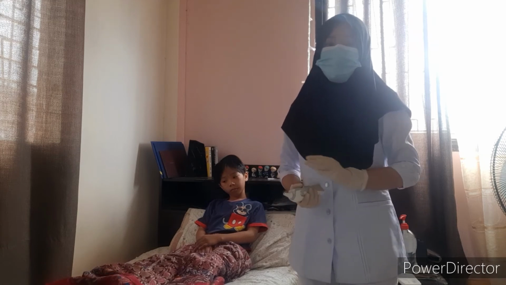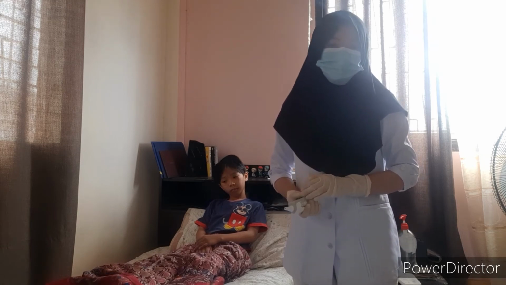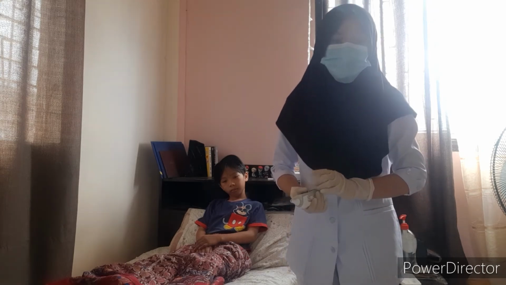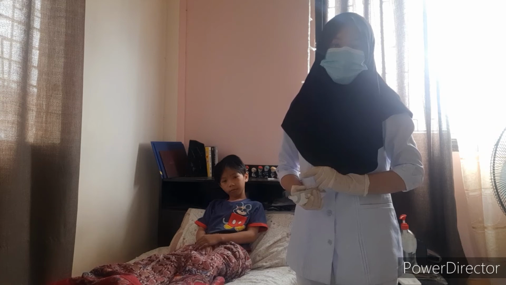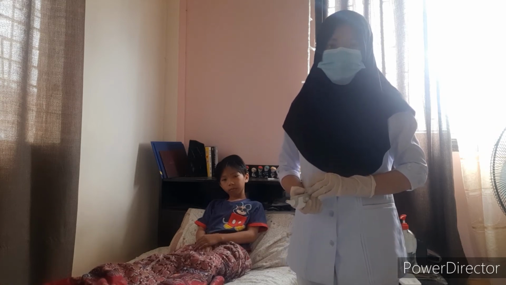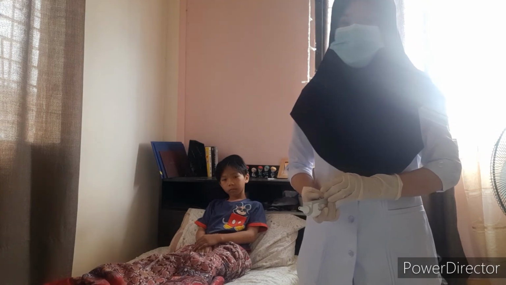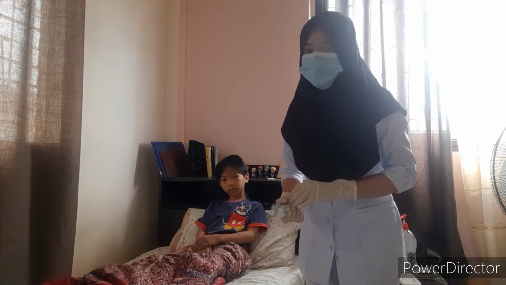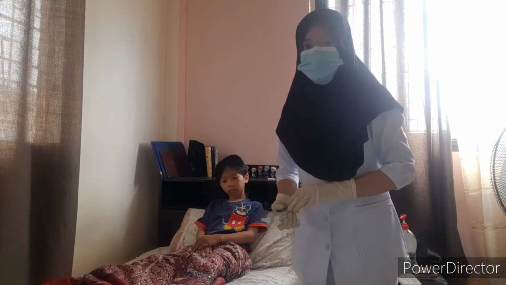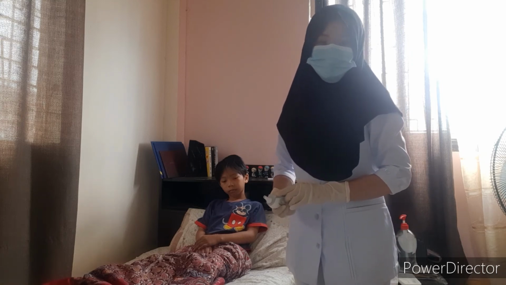So insert the tympanic thermometer into the ear canal for 1 second while an infrared sensor records the body heat radiated by the eardrum. So the tympanic thermometer relies on the radiation of body heat through the infrared sensor.